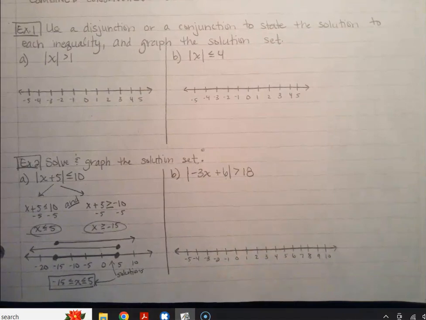All right, so it says use a disjunction or a conjunction to state the solution to each inequality and graph the solution set. If we split this one, what are we going to split it into? X is less than -1, so we flip the sign. Good. And we could go ahead and graph that.